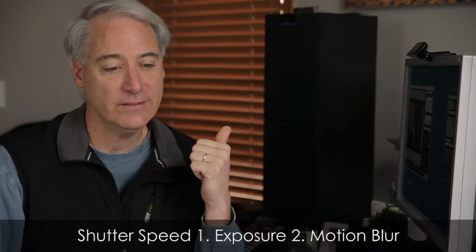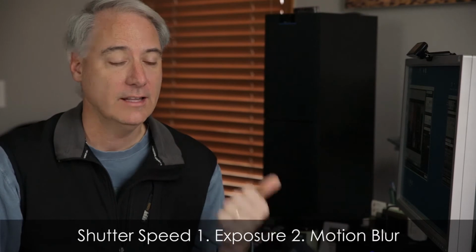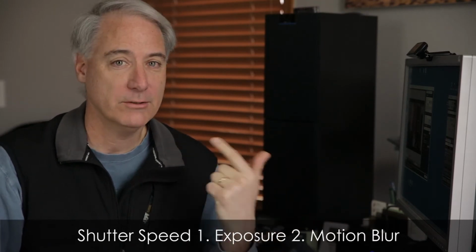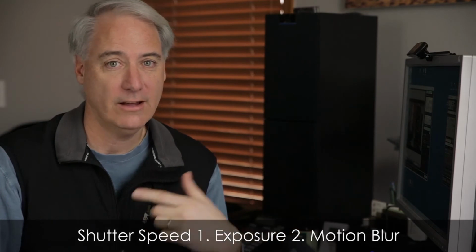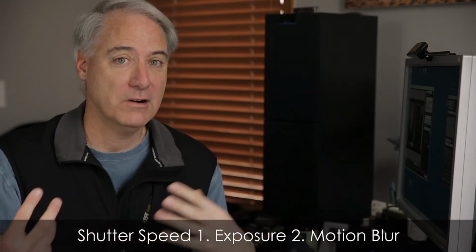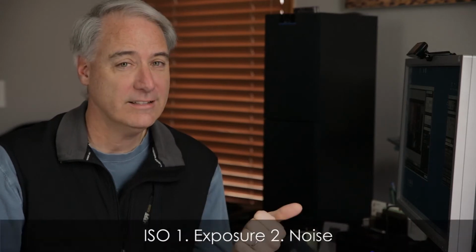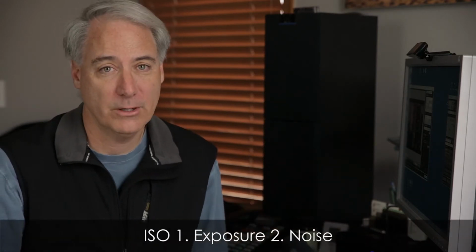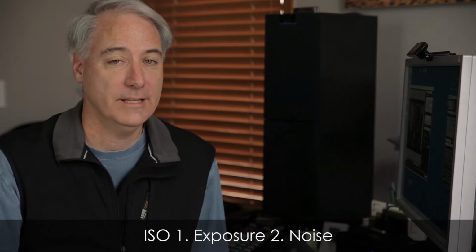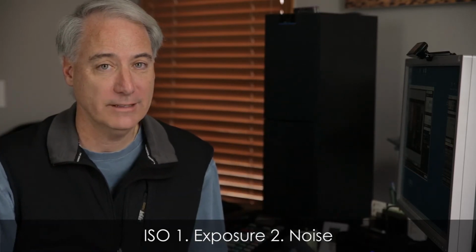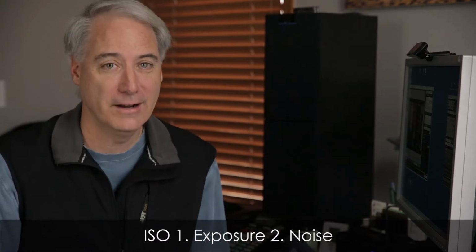All right, before we move on to aperture, let's recap. Shutter speed does basically two things. You've got exposure control, and you've got somewhat of a creative control when it comes to how much motion blur you want, whether a lot of motion blur or very little. ISO basically does only one thing, and that would be exposure control. It does have the extra added feature of noise, which you want to stay away from unless that's the kind of look you want to go for.